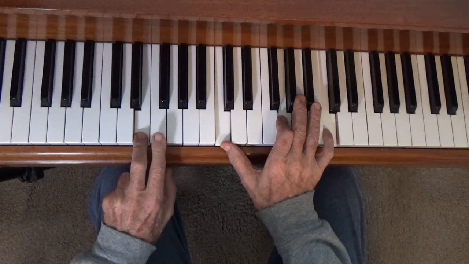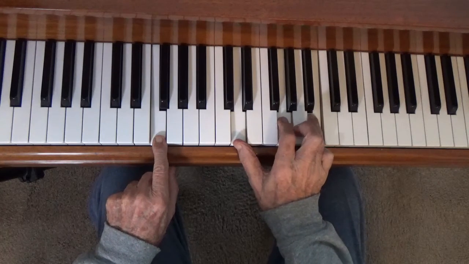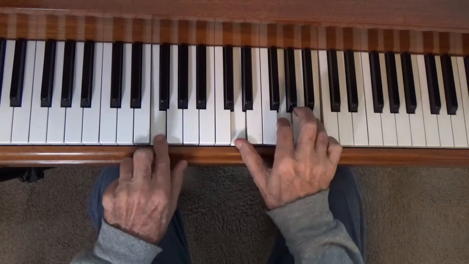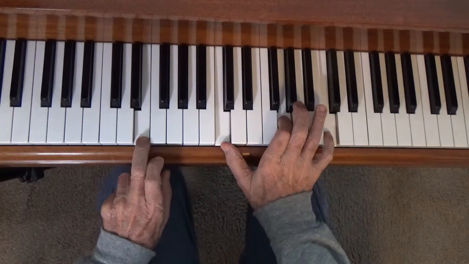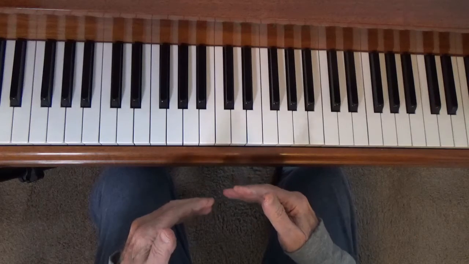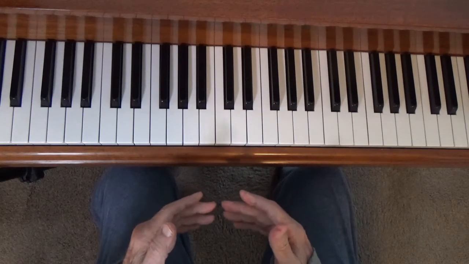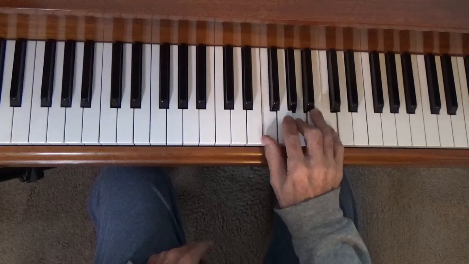Now G would be G, there's the minor 7th of G, and they're G, B, D, F, and then back to. So you're beginning to see how you can change these notes around to make really quite nice sounds. All right, let's try up here.